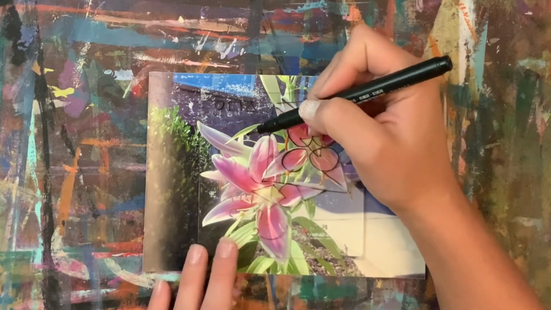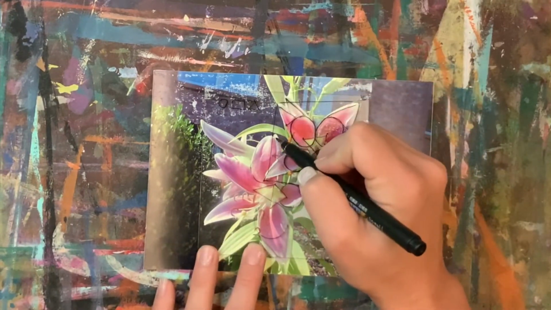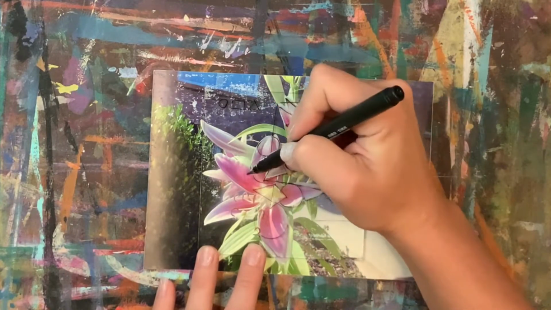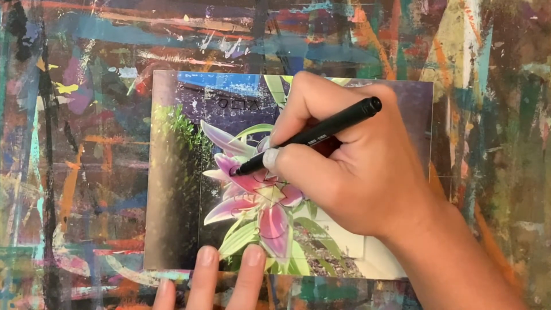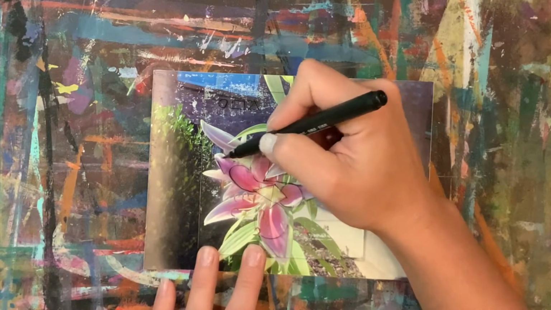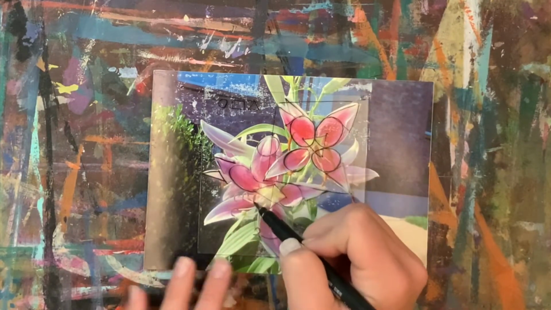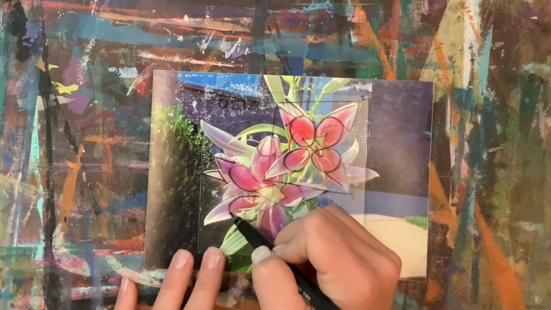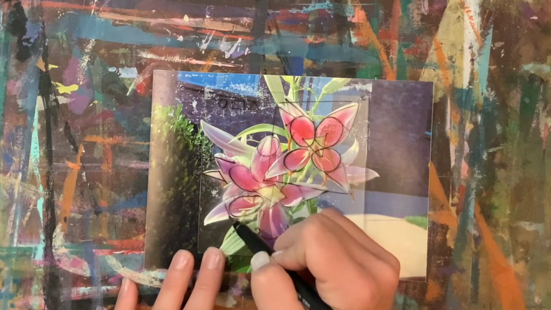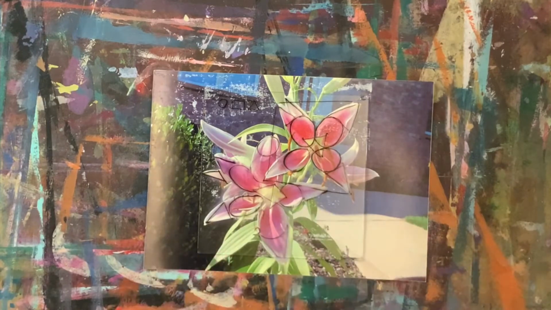So, if you have your picture and you have a piece of tracing paper, you can draw this out like this.